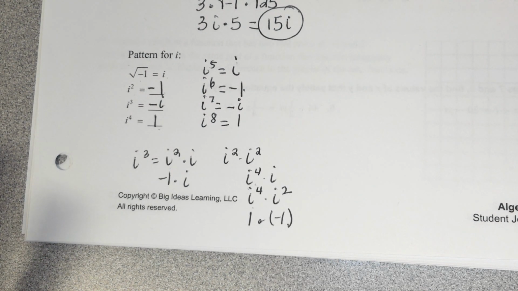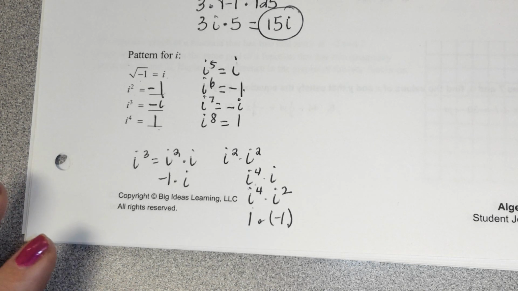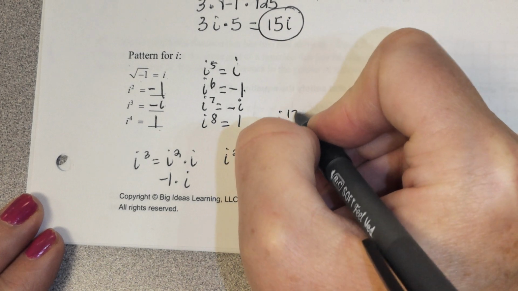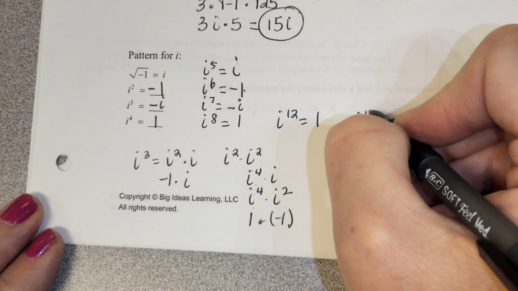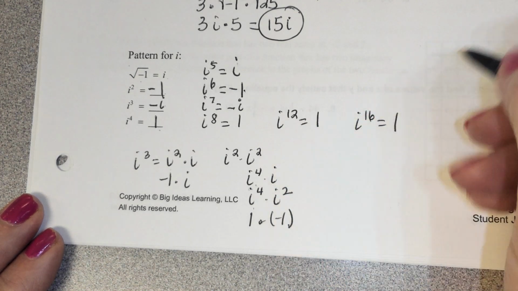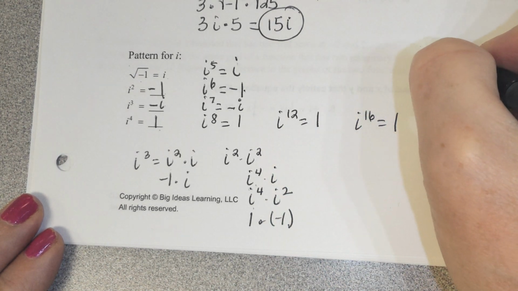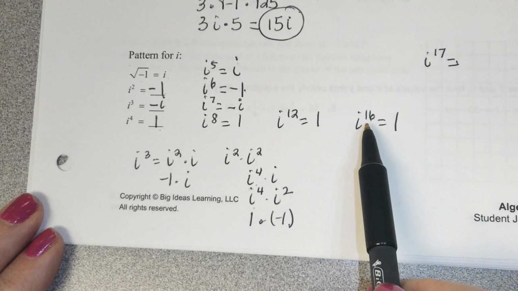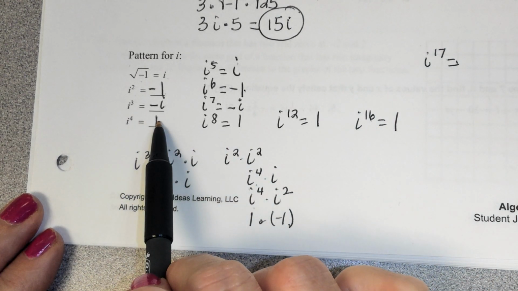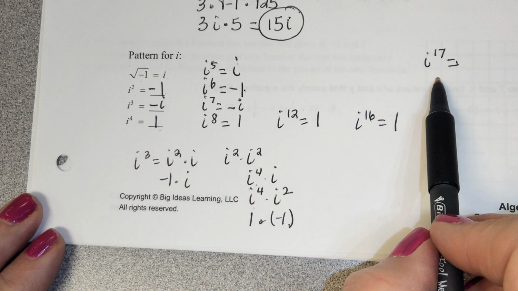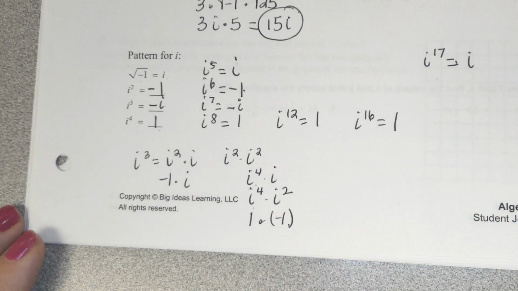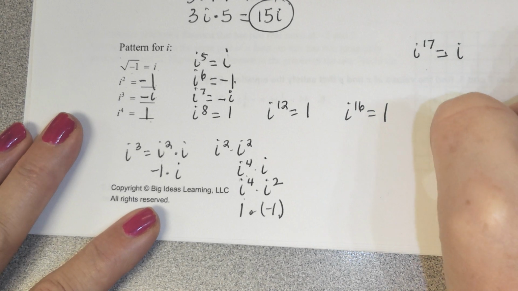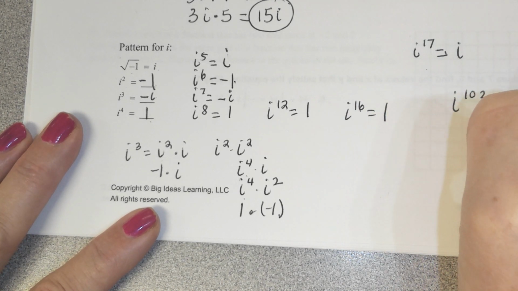Would it be i to the 9th, 10th, 11th, or 12th? i to the 12th, right? i to the 12th would also be 1. When would be the next time? i to the 16th would be 1. So what if I then asked you what's i to the 17th? Well, if I know i to the 16th is 1, what do you think i to the 17th would simplify to? i, good. All right, just looking at patterns there. One more. What would you think i to the 102nd would be?